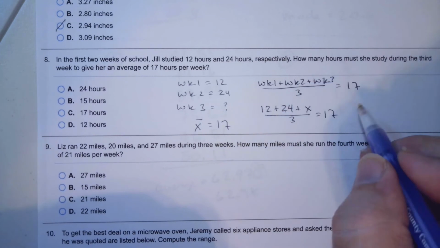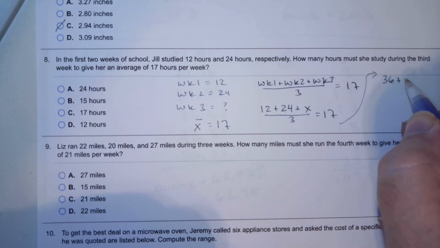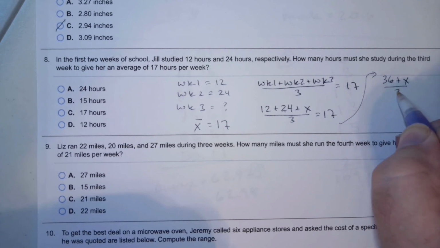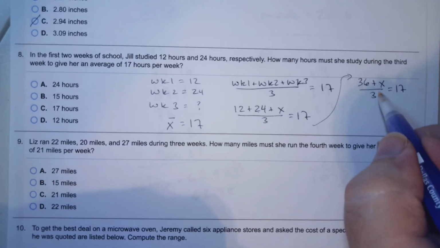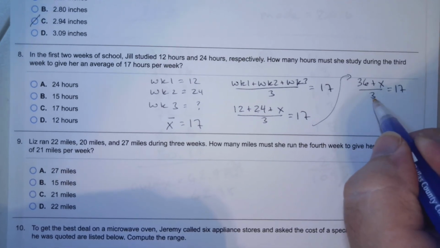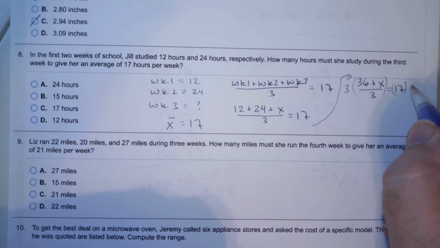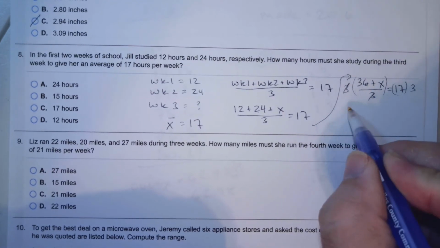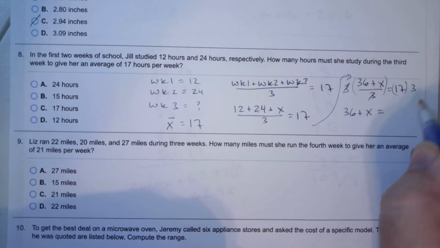Plus 24 is 36. We're trying to get the x, so we have to get rid of the 3 first. So we multiply 3 to both sides.